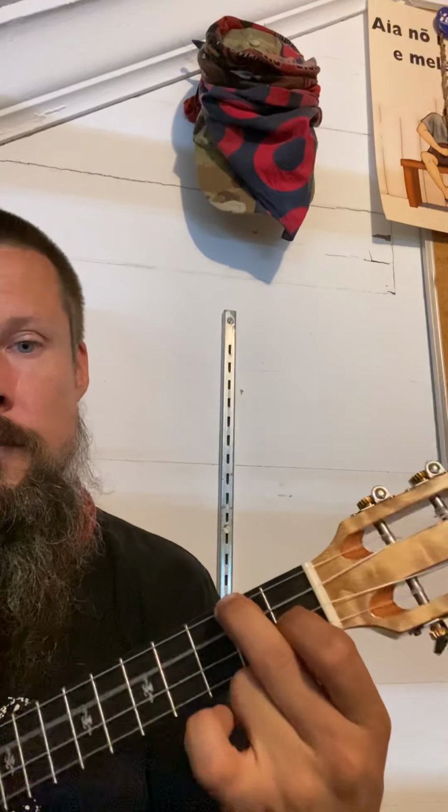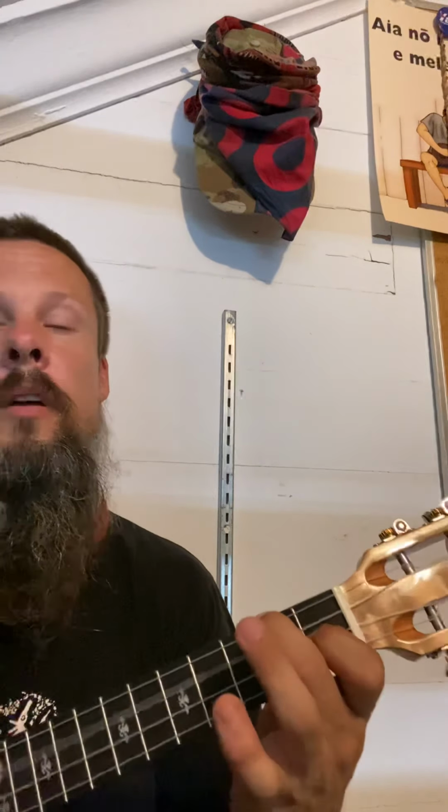F major, F minor, F major, 2, 3, 4. F minor, 2, 3, 4. F major, 2, 3, 4. F minor, 2, 3, 4. F major. So work on those, pause the video, and then come back for this section.